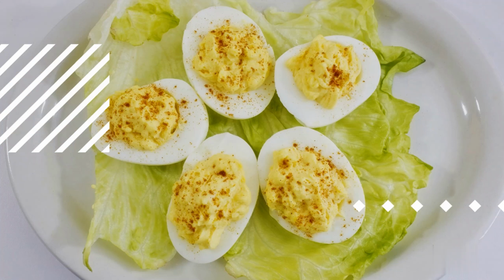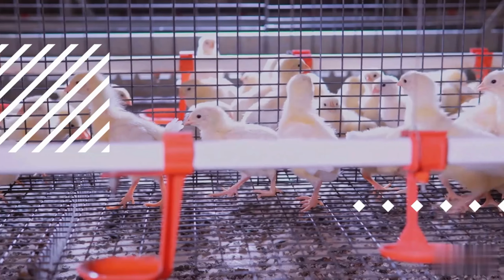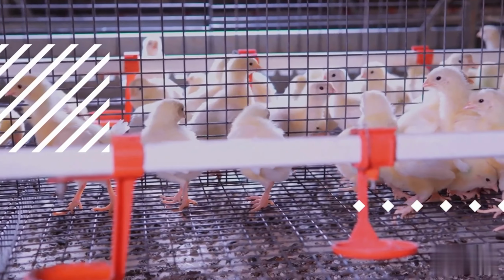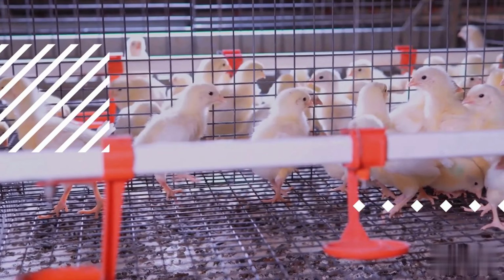3. Hygiene and sanitation. Ensure that the incubator and egg trays are clean and free from debris. Contaminants can harm developing embryos, so maintaining a sanitary environment is essential.